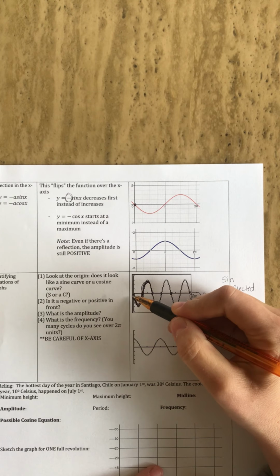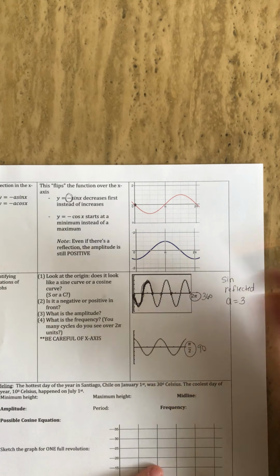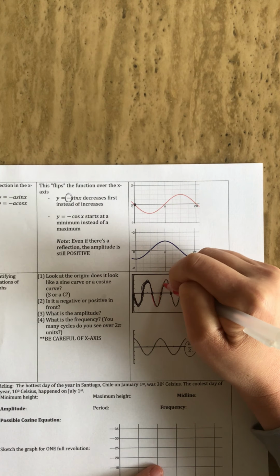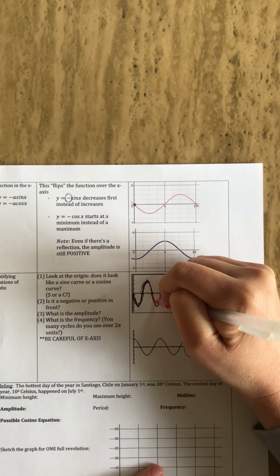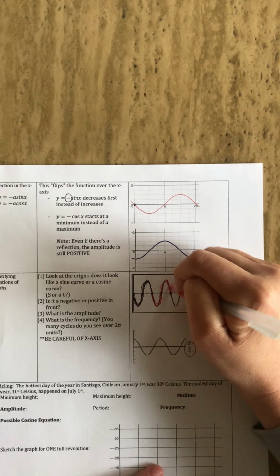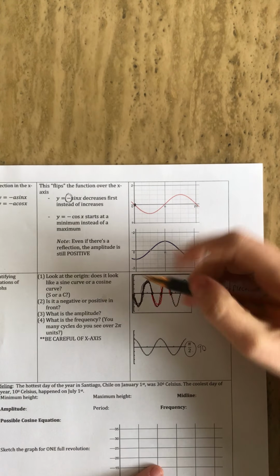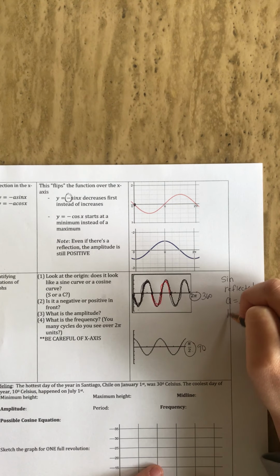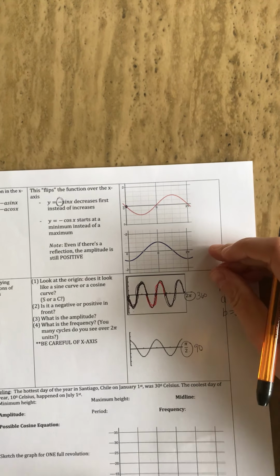We have your 5 key points, 1, 2, 3, 4, 5. Okay, then this one, 1, 2, 3, 4, 5. Here's another curve right here. So that's 2, and then your last one goes back here, and that is 3. So your B is also 3, your frequency.